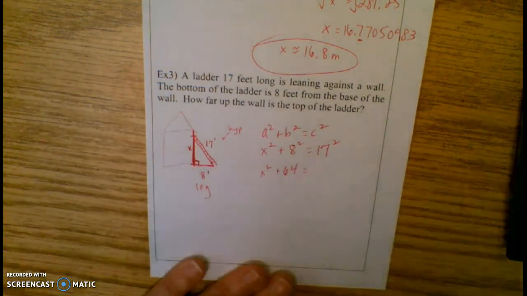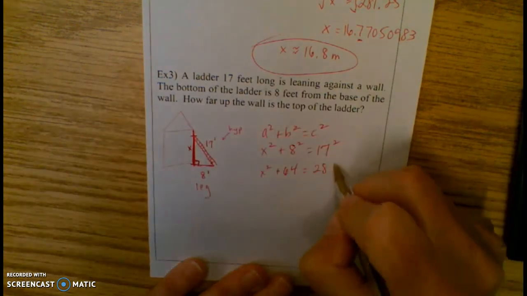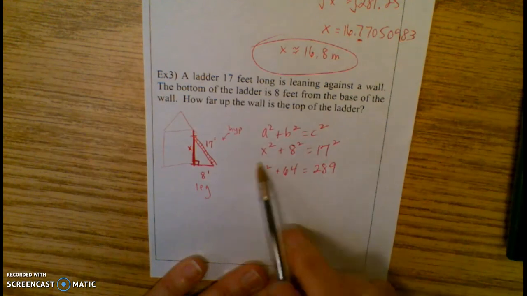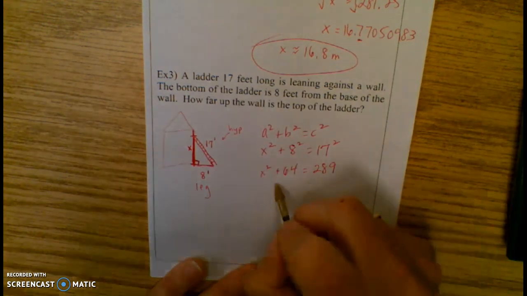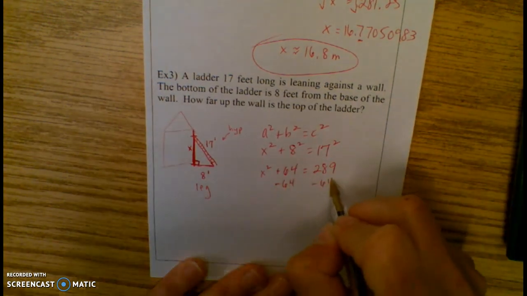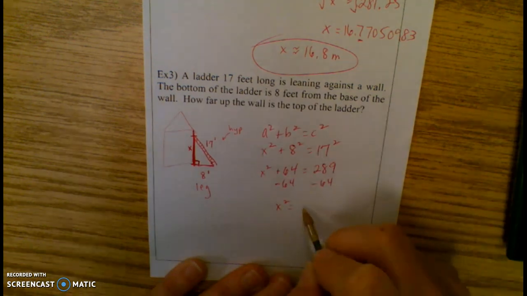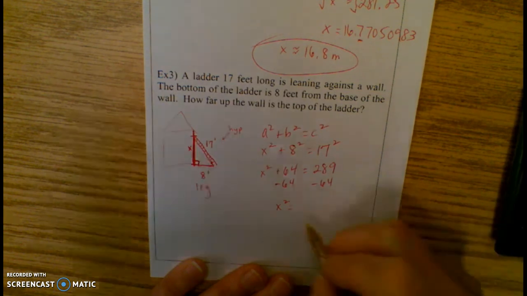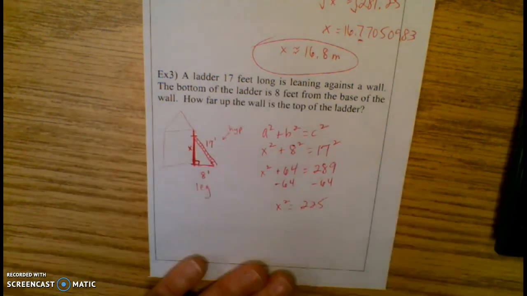We get 17 squared being 289. Remember, if you're trying to solve for x, we've got to get x by itself, so you're subtracting. And then, 289 minus the 64, we get 225.